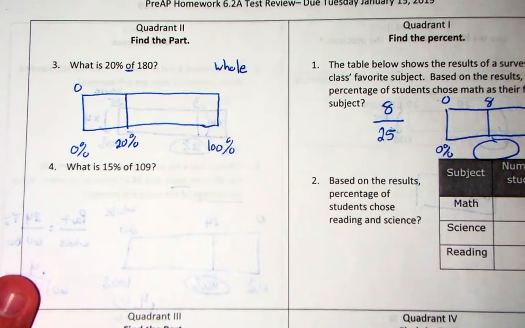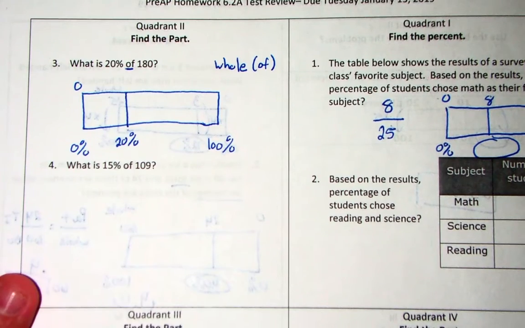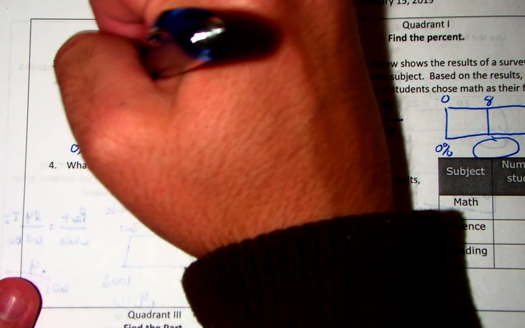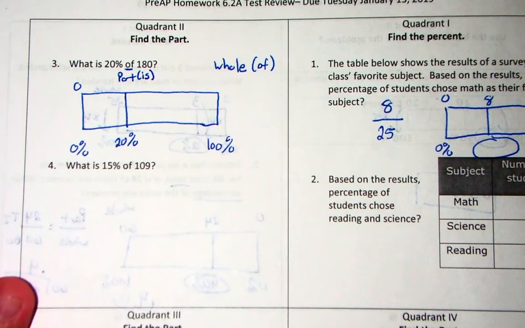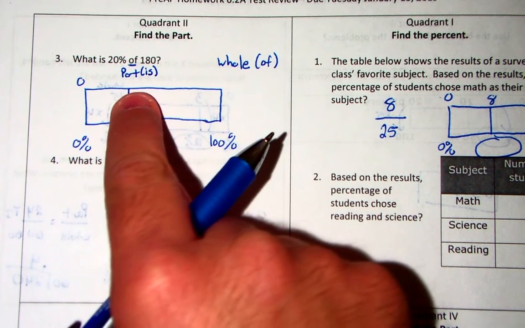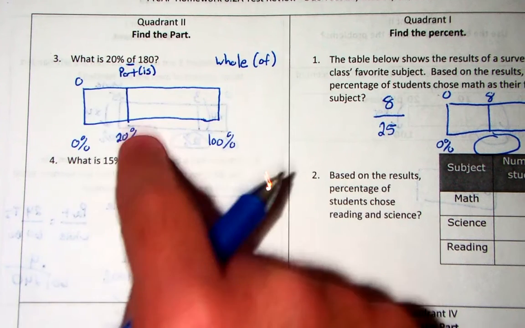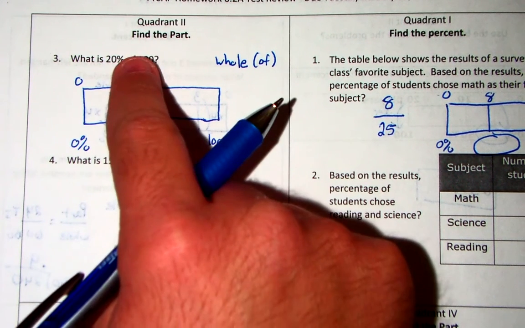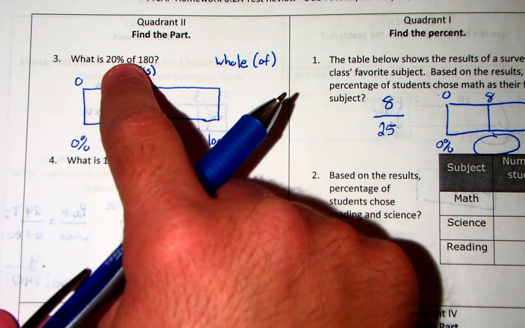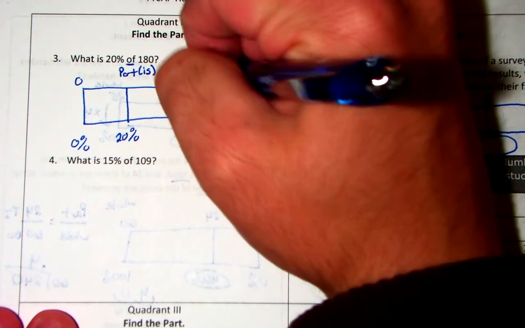Keyword here is "of." Now remember, key vocabulary words. Of, and your part is the "is." Well, some are going to say, well, there's an "is," so the 180 goes here. No, it doesn't. What is 20%? The "is" is going with the 20%. Notice the word "of" is in front of a whole number. So, whenever you see the "of" in front of a whole number, this number represents your total.